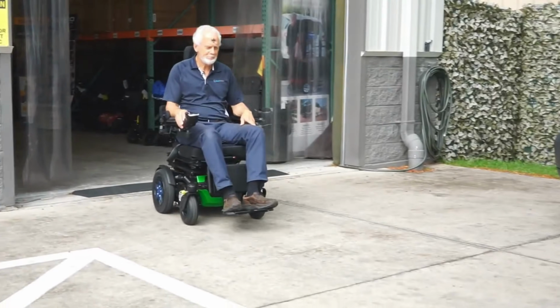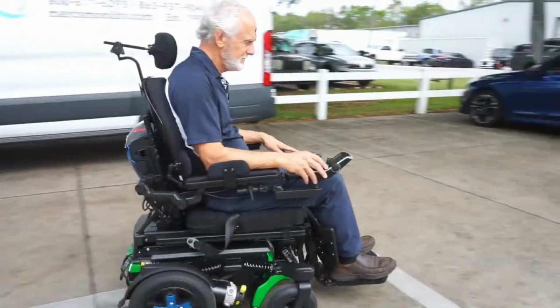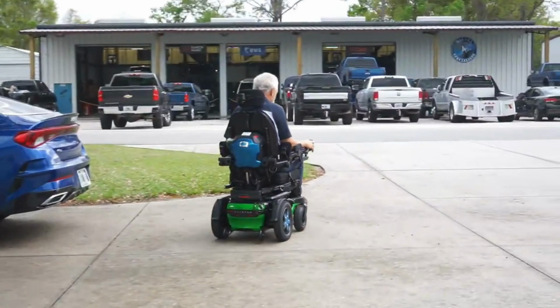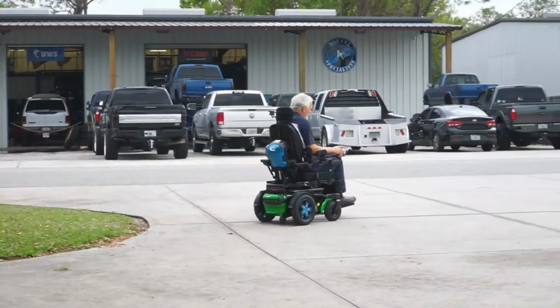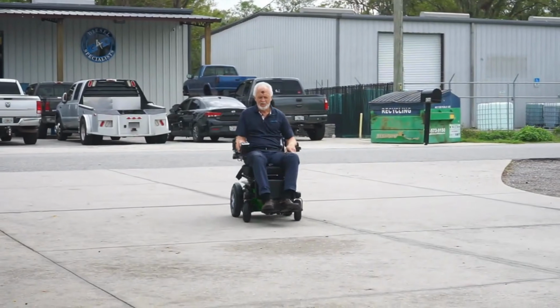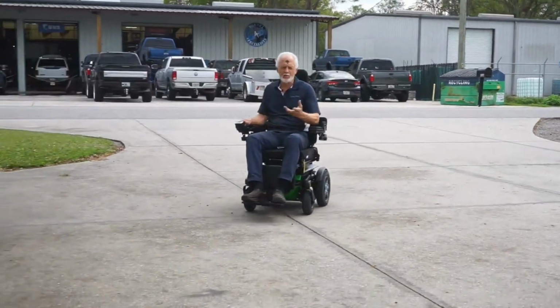Now we're going to go into the rear wheel drive configuration. Quantum only has one rear wheel driven unit currently on the market. It's called an R-Track. Once again, this is going to be one of the better units for outside, the best unit besides the all-terrain unit. So if you're not getting that expensive all-terrain unit, yes, the R-Track is the best for outside.